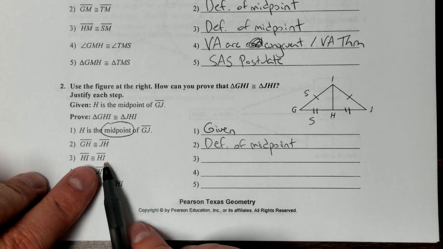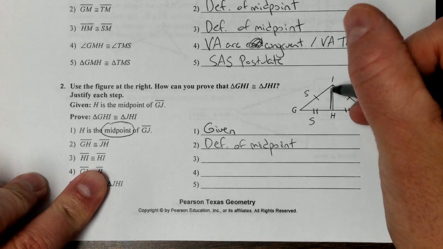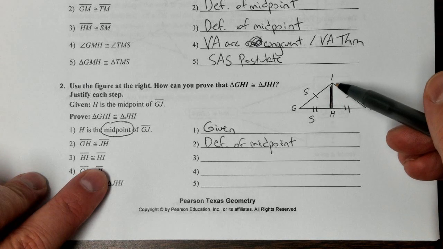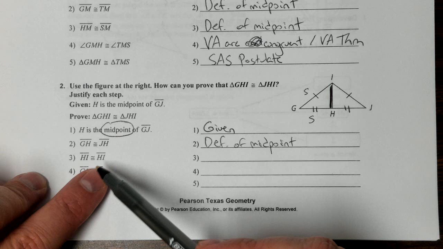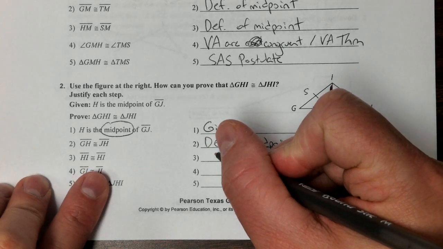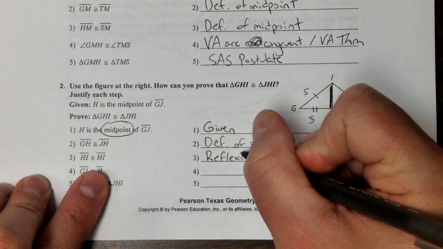The next one says HI congruent to HI. That's the shared one. And so that'd just be reflexive, because if it's the same thing, and even if it said IH, like it would sometimes, that'd be reflexive.